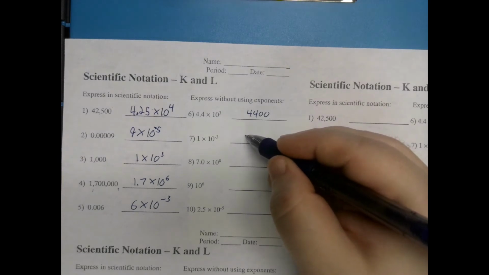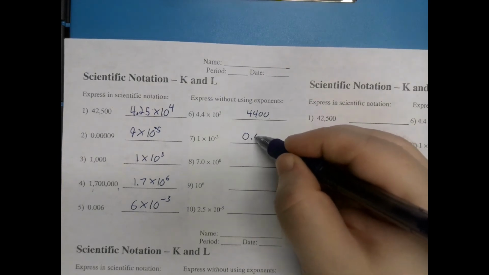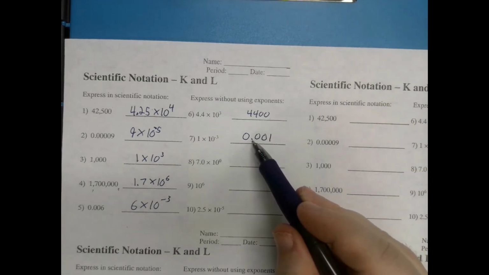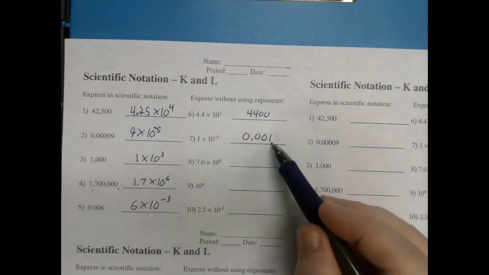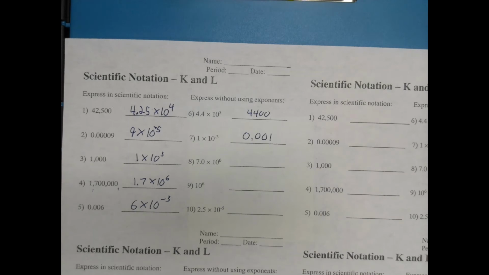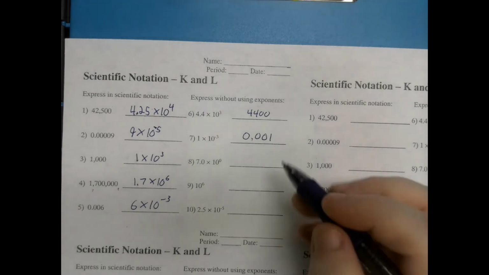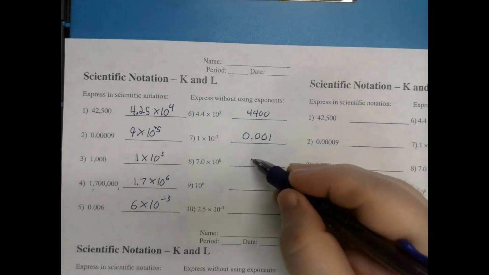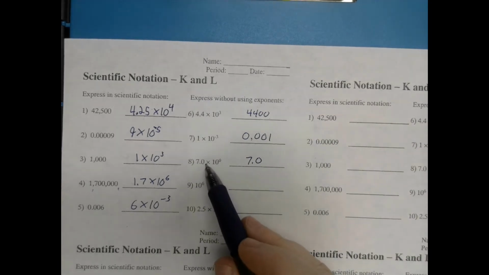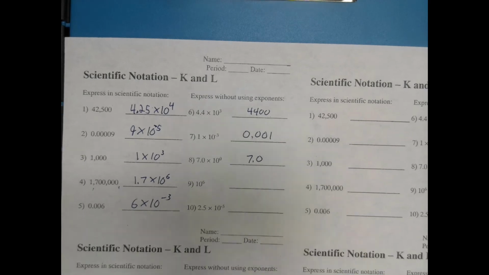So what would be number 7? So again, to check if you're right, convert it back. You need the 0. You need this to go after the 1, so that's 3 spots. Number 7 would be what? 7.0. This has 2 significant figures, so your answer should have 2 significant figures.